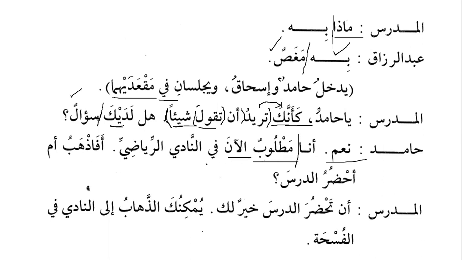Al-ana now, dharf, fi nadi, in the club, al-riyadi, sports. So I am required in the sports club. So we know that al-an is a dharf, and fi nadi al-riyadi is jar majroor, so they cannot be the part of the construction. So we will say that ana is mubtada and matlubun is khabar.